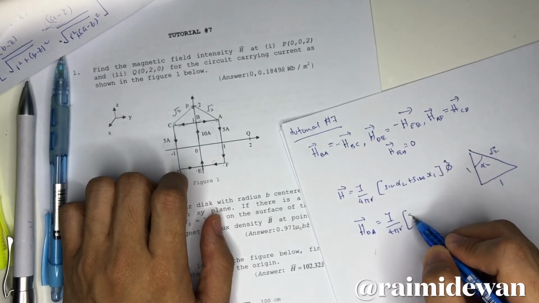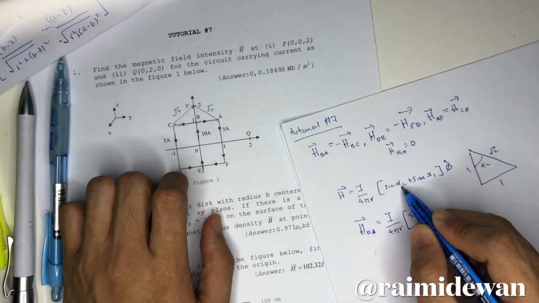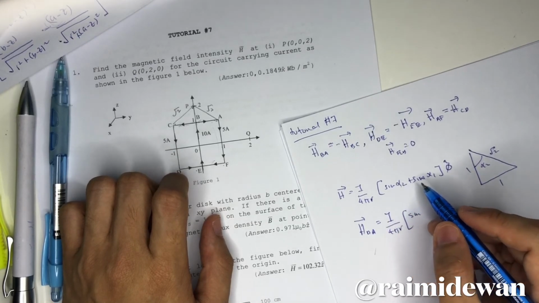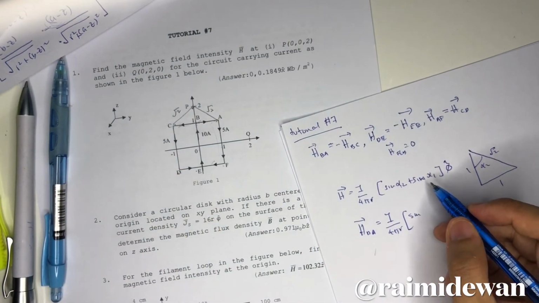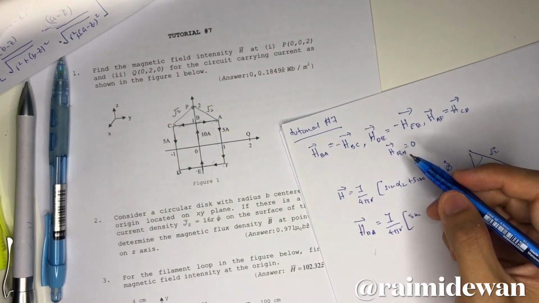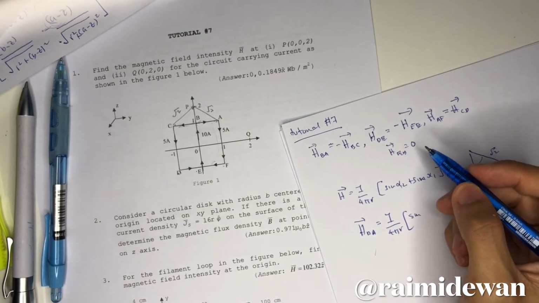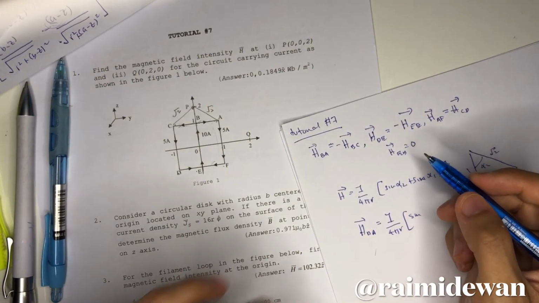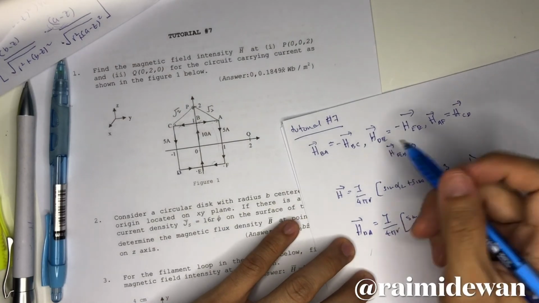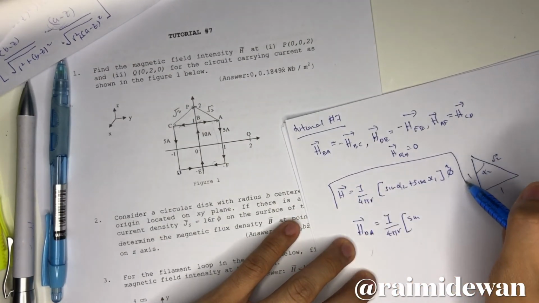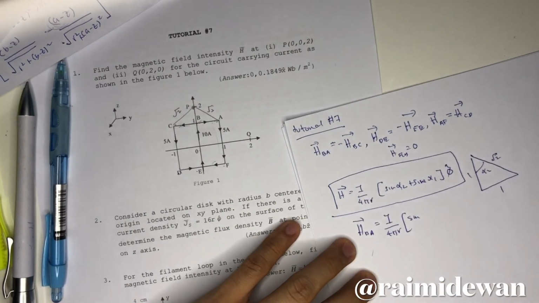What is your alpha? Anyone can guess? Alpha 2 is actually this angle.